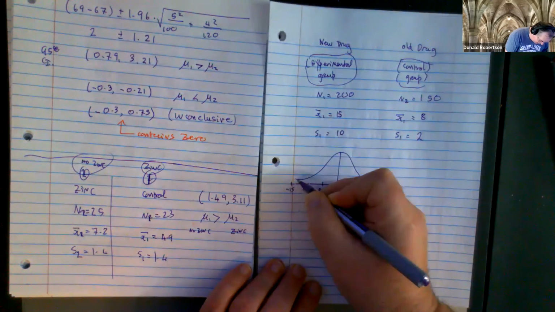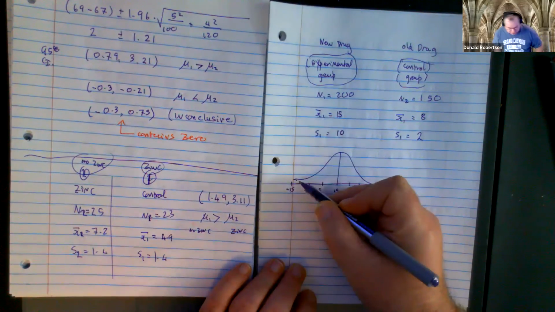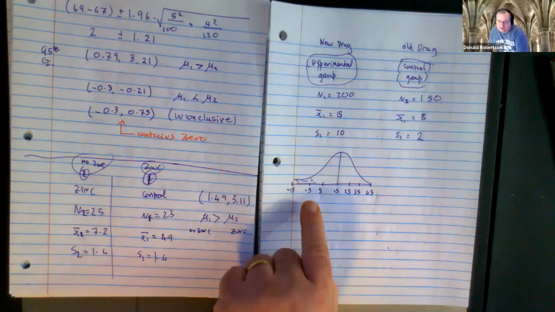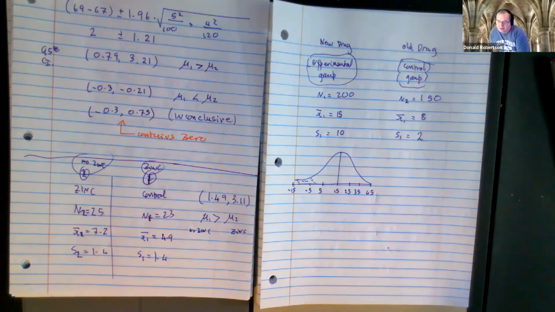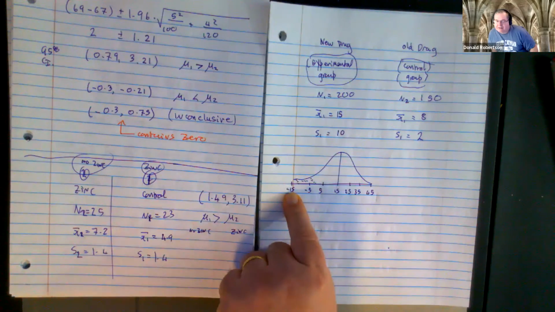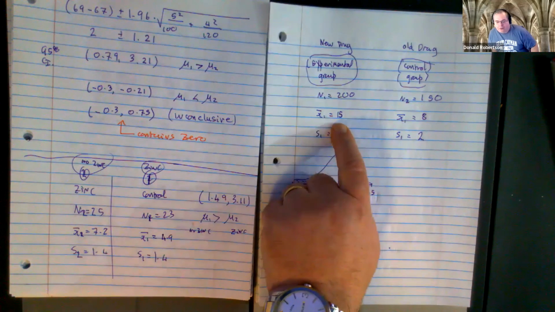what are the people over here getting? If they took this drug, what would a -5 actually mean in the context of my story? It would actually mean your blood pressure went up. Like the negative of a negative, right? It's going up. In fact, it could go up as high as 15. So this drug has got an awful lot of variation in it.